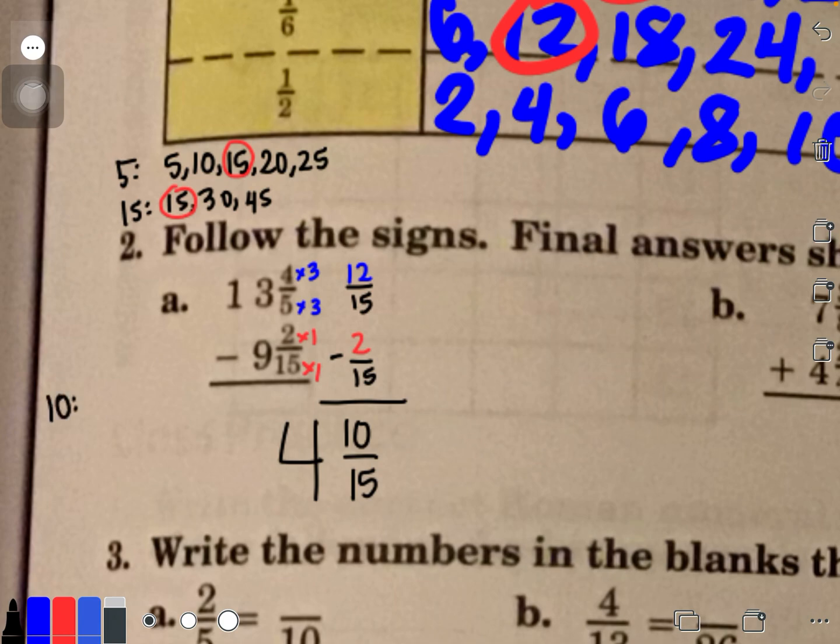Let me list the factors of 10. 1, 10, 2, and 5. And the factors of 15. 1, 15, 3, and 5. Do you see the one number they have in common other than 1? They have 5 in common. So that means I need to divide this by 5. So this works out really well if you know your multiplication facts, okay?